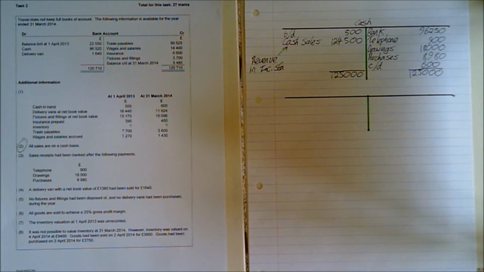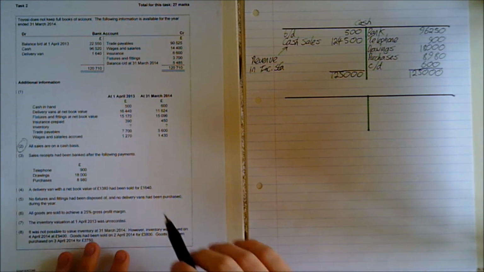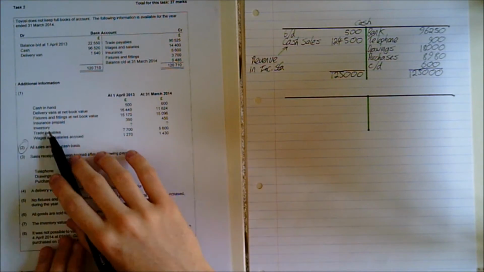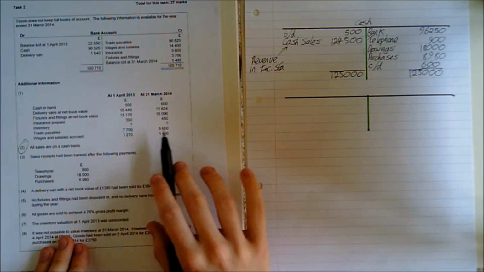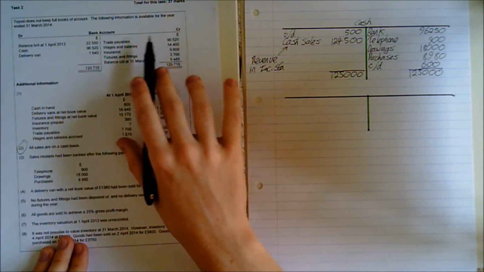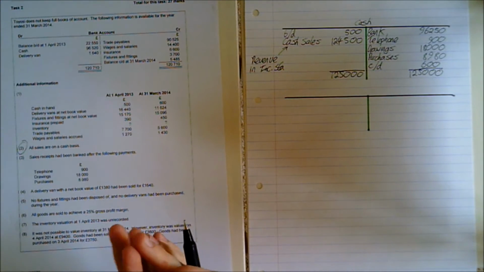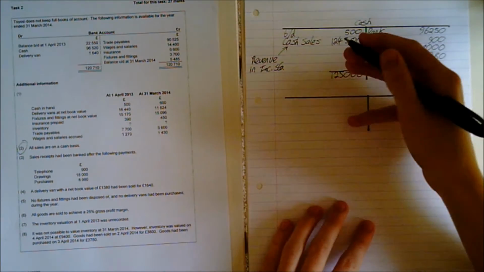So what's the opposite of a sale? Well, it's a purchase. So why don't we try and find the purchases? What we're given is trade receivables and trade payables. Sorry, we're given brought down and a carry down for it. And we're also given payments, because that's cash out of our bank account, so it must be payments to our trade payables. So therefore we can find out what our purchases are, can't we?